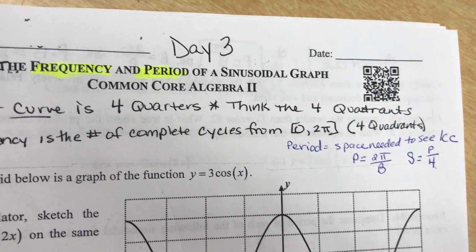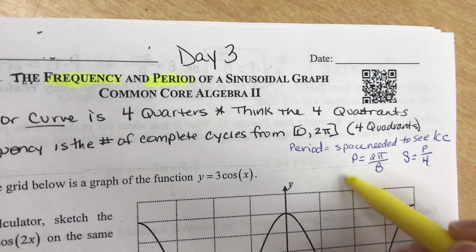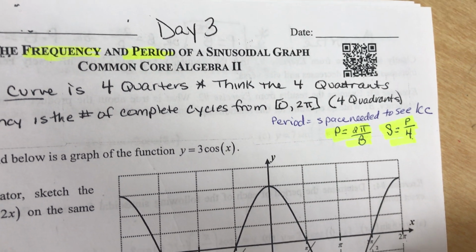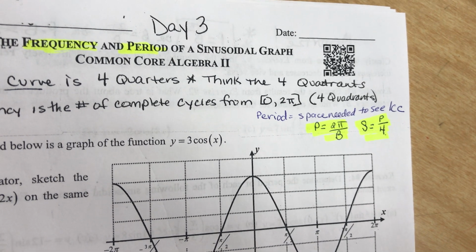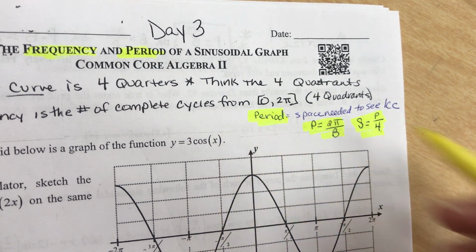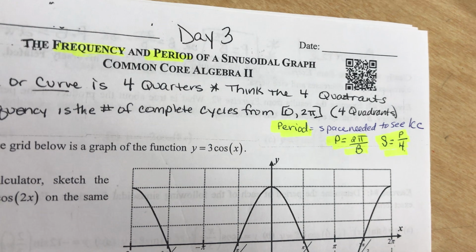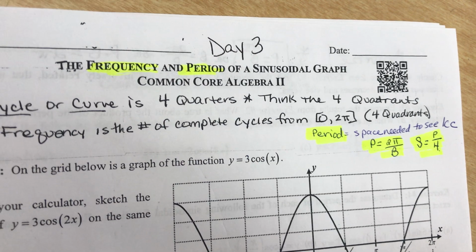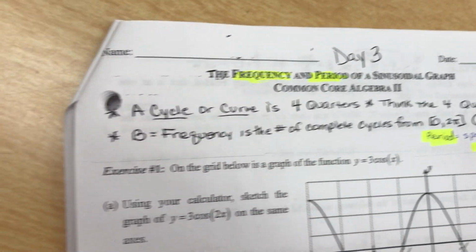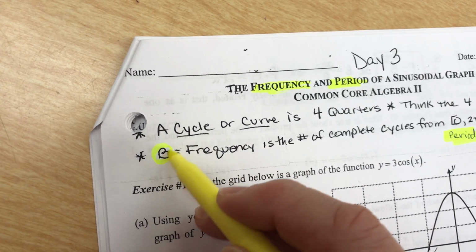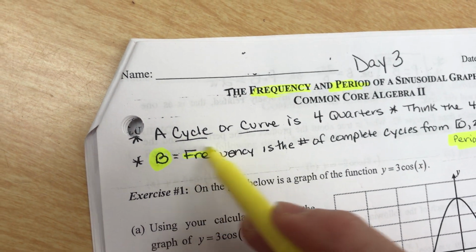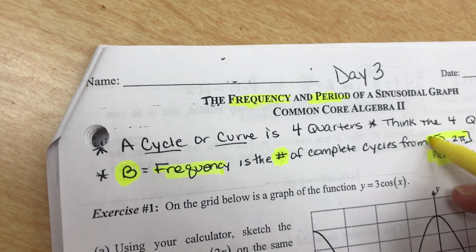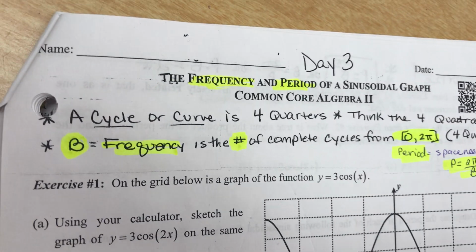Okay? So these are two formulas that you must memorize in order to do these graphs if you're not going to just copy them off of the calculator. Okay? So understand that definition for period and get those two formulas memorized, okay? Frequency is your letter B in the formula. Frequency is the number of complete curves, and that is always from 0 to 2 pi, okay?